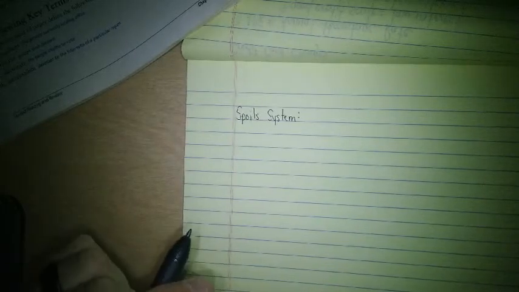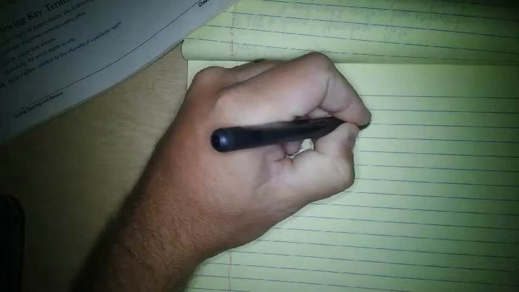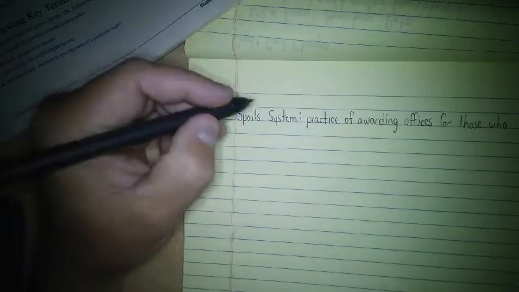So with the spoil system, put down that it's a practice of awarding public offices. So it is a practice of awarding offices. And then it goes on to say contracts and other governmental favors to those who support the party in power. So here's how we're going to put it down. It's the practice of awarding offices for those who support the party in power.